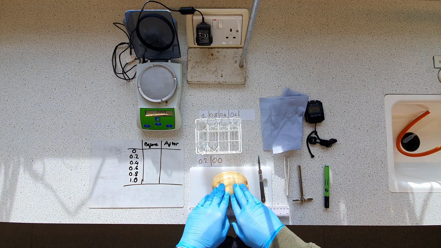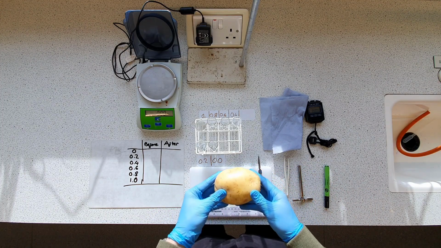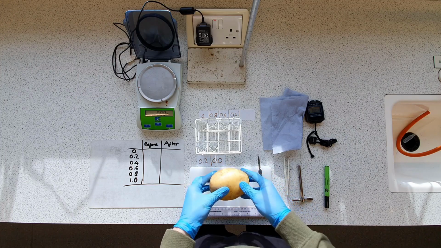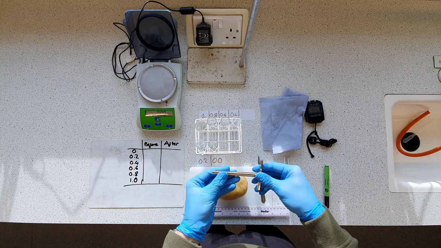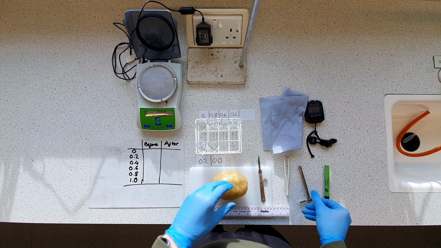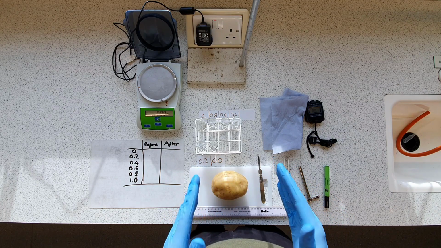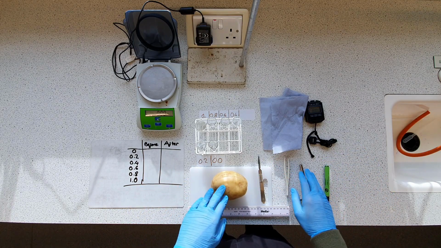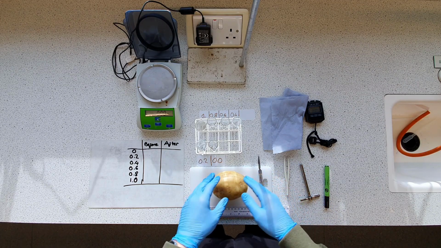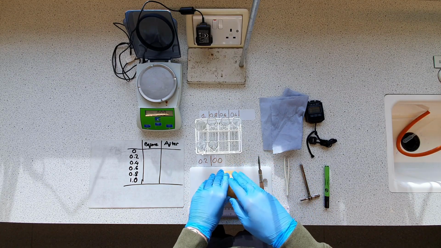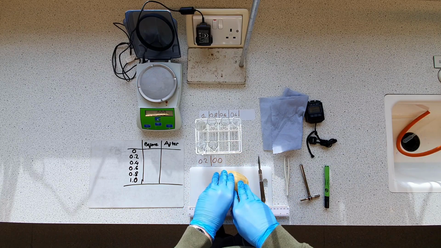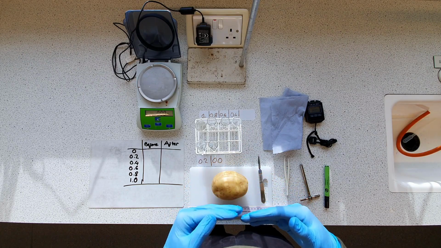A nice little way of doing this is we are effectively going to core our potato here. So I've got a cork borer here, and we're going to cut 6 different cores of equal lengths and diameters, because it's the same cork borer, to keep things the same. And we're going to submerge them in our varying solutions and see how much the mass of them changes.